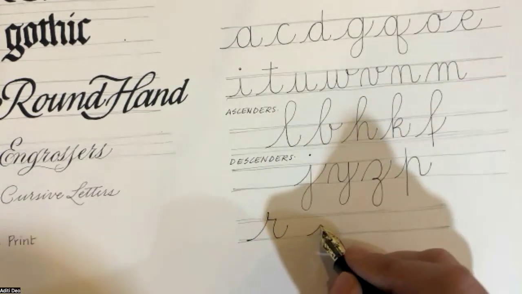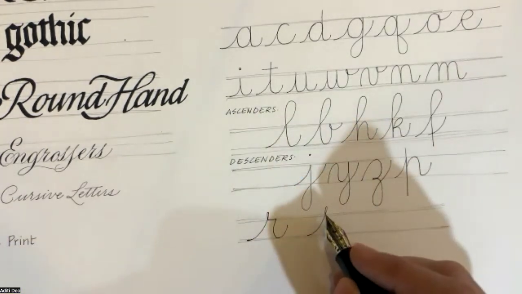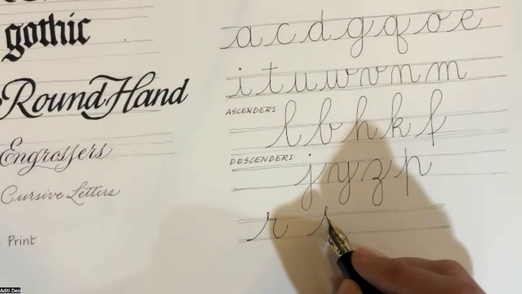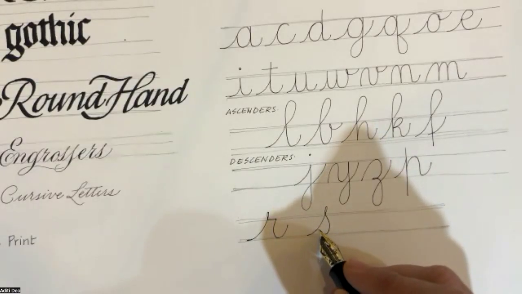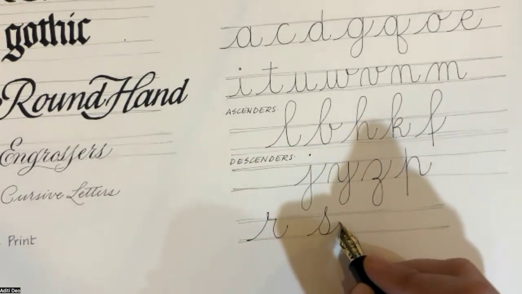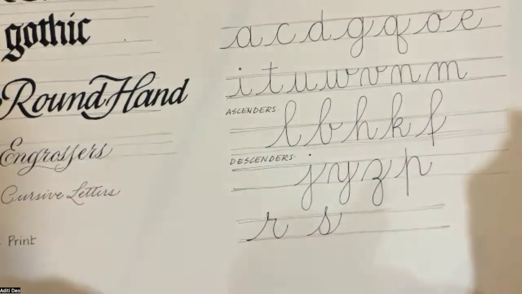So this is an R. For S, you do the same thing, go up exactly like the R, and don't make a very big line on the side. Just make a very subtle line like this and an exit stroke. So you'll have to pick up your pencil here for the exit stroke.